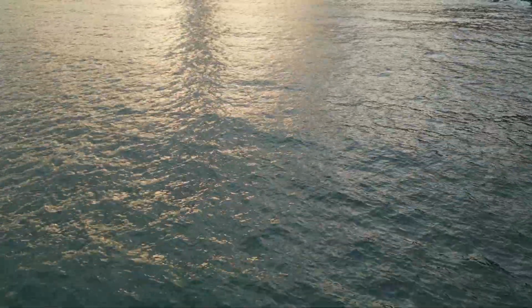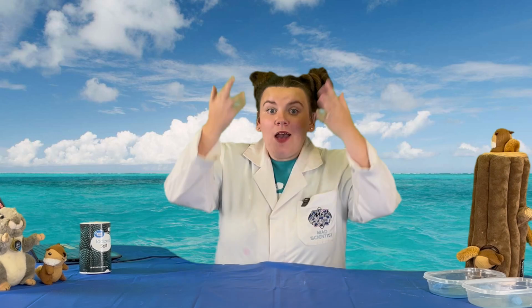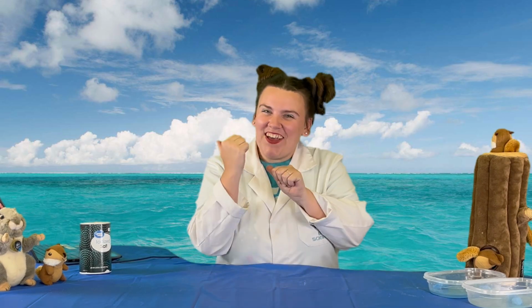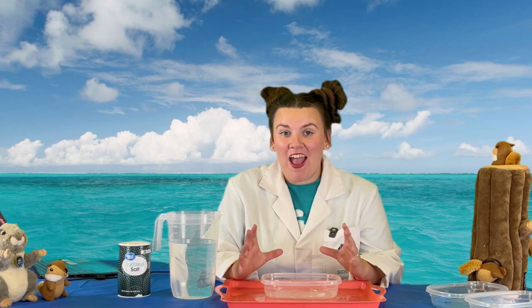This process of evaporation and no exit means the ocean keeps accumulating salt over time. As more water evaporates, more salt is left behind, maintaining the ocean's salty nature. To better understand evaporation and the salt being left behind, let's do another activity. Let's go! In this activity, we're going to be seeing what happens to salty water after the evaporation process.